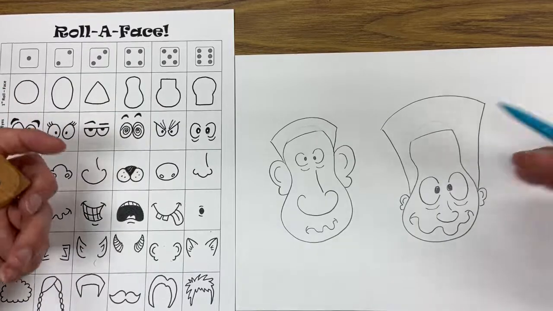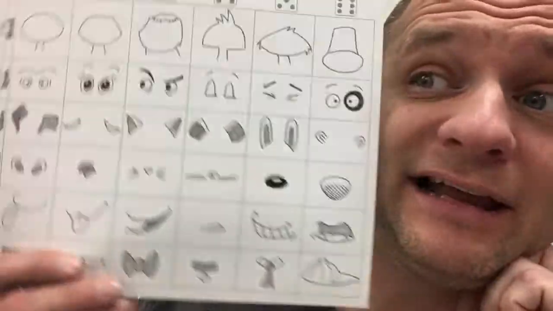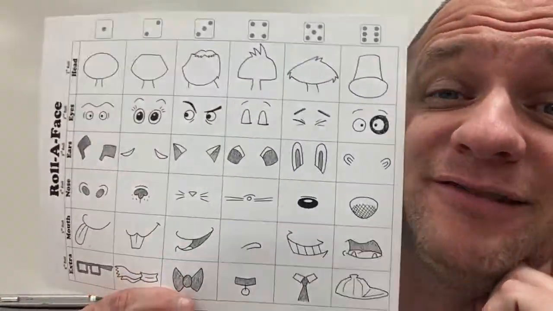So there you have it. Okay, there you go. Now you know how to play it. You definitely want to try this one at some point. This one's a lot of fun. And you can do this over and over and over again, and you'll always get different faces. Play this with your siblings, play with your parents, play it with grandma and grandpa.